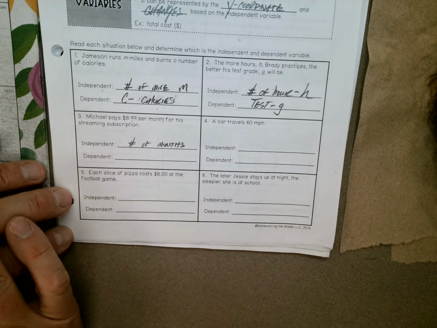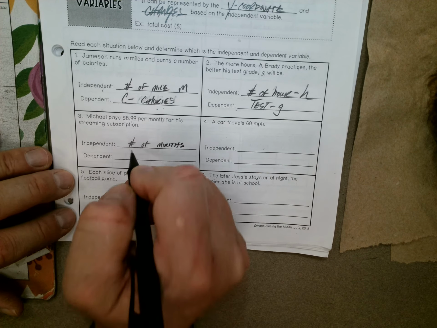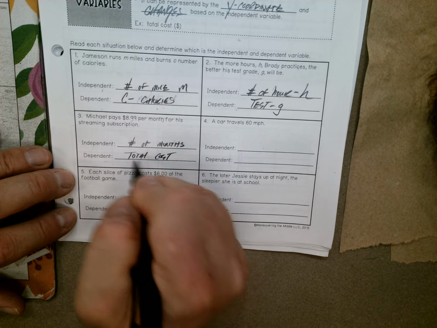Number three, Mike pays $8.99 per month for a streaming subscription. What is independent? Well, the number of months, right? So if you want it for 1 month, it's that. 2 months, it's about $18. 3 months, about $26. What is dependent upon that? Well, the total cost. The more months, the more cost.